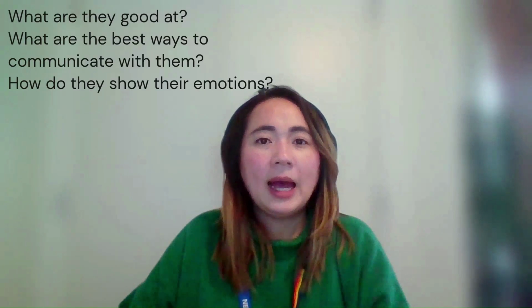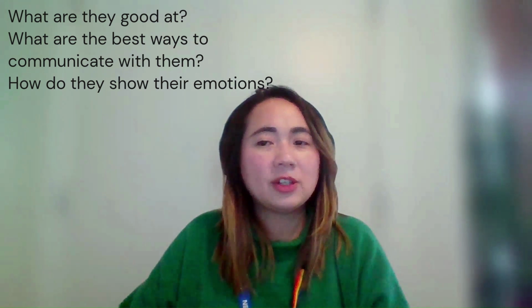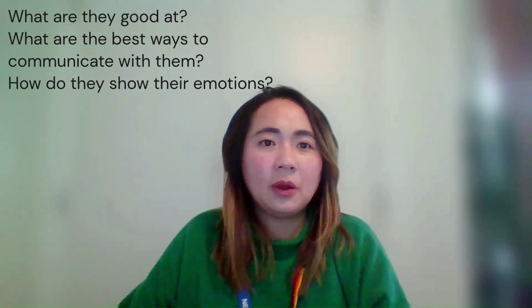So what are communication passports? They're used to share key information about a child or young person, and it'll include basic information such as name and contact details, likes and dislikes, daily routines, and other things which might be important for the young person. It's also really important to include things which the child or young person is good at, how best to communicate with them, and how they might share their feelings. It'll also include information about the key important people in the child's life and any other key information they'd like you to know about them.